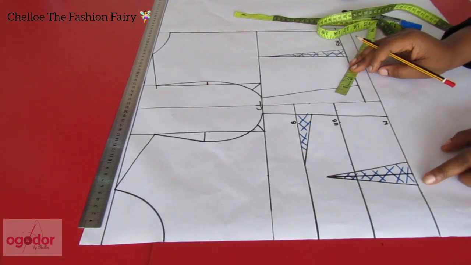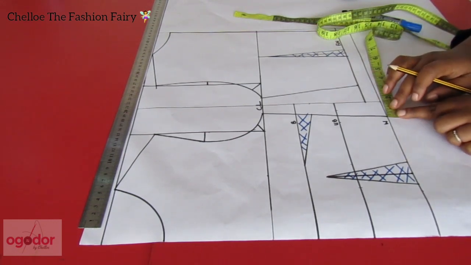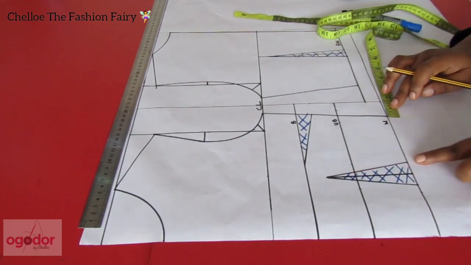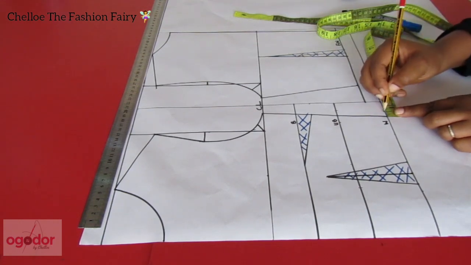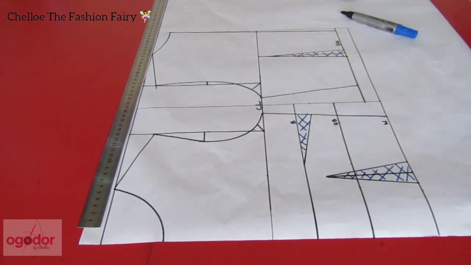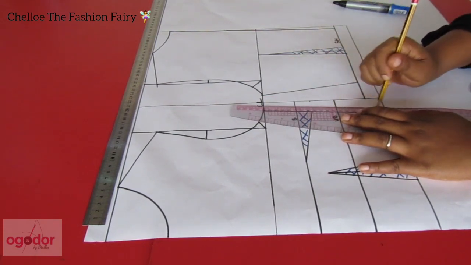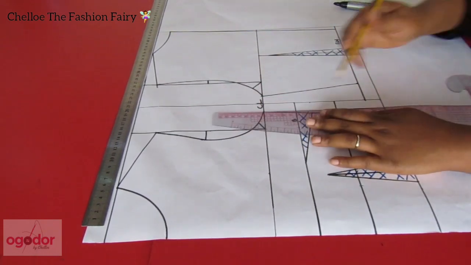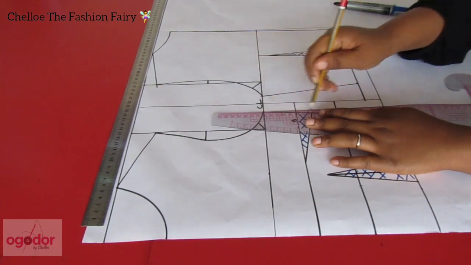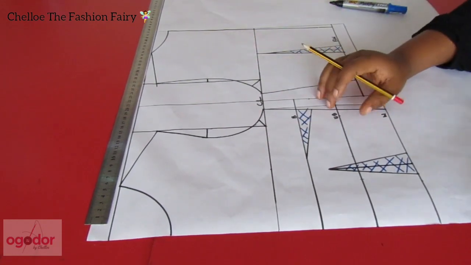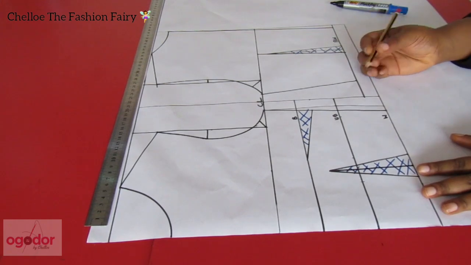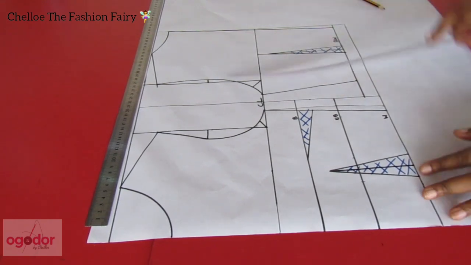Why I usually do this is because if I want to contour the under bust area very well, when you contour it very well, your bust is more prominent, it sits pretty. I'm just going to also add ½ inch to my waist, and that will serve as ease. If you don't need this ease, you can also take it away from your dart, but for this project I'm not going to be taking it away.